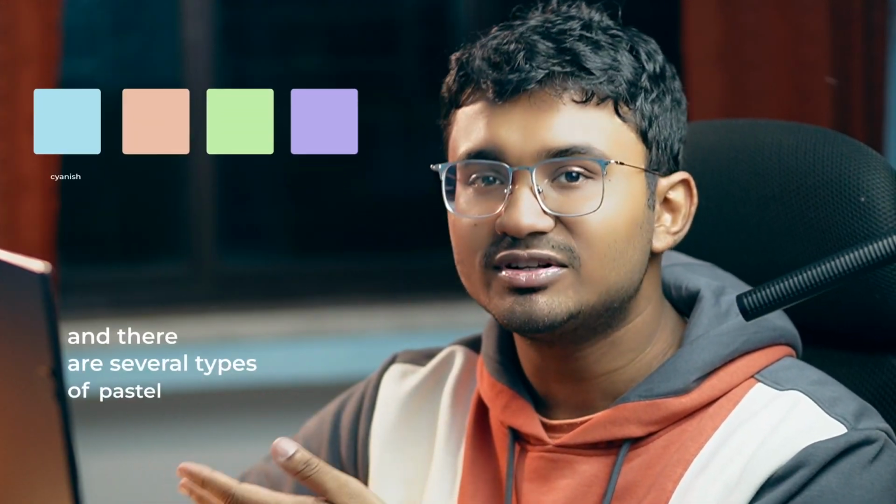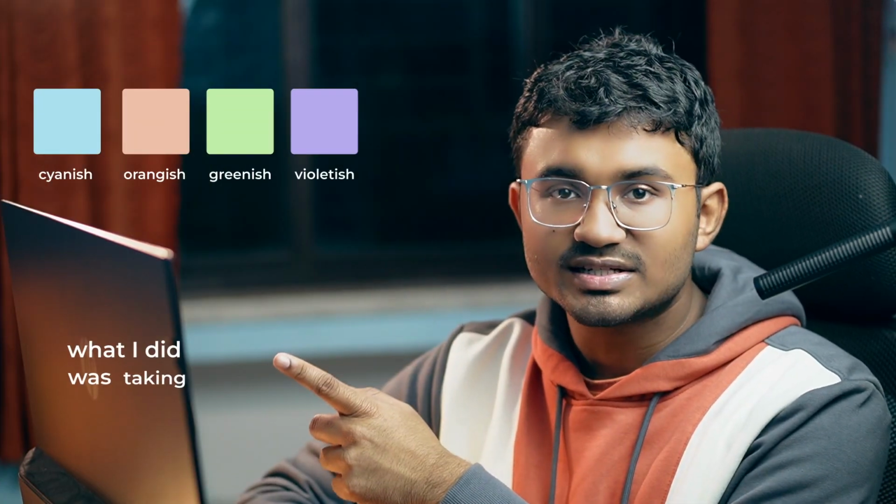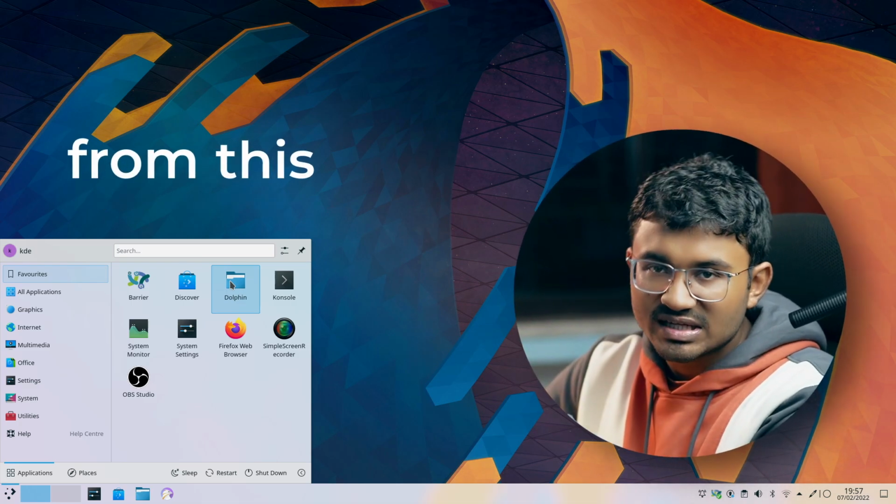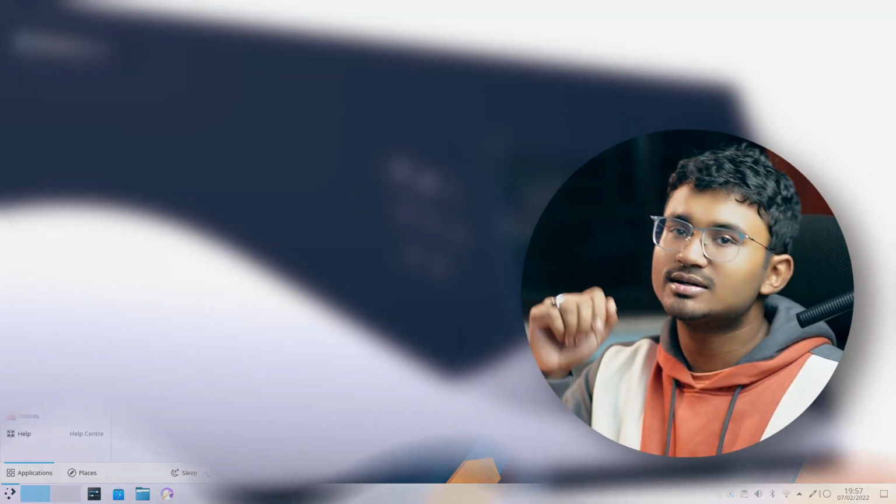You take a hue, decrease the saturation drastically, increase the brightness, and what you get over here is a pastel color. And there are several types of pastel colors like this. What I did was taking these pastel colors and creating a theme pack for KDE Plasma to transform your desktop experience from this to something like this.